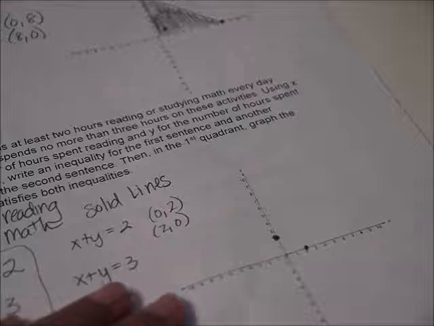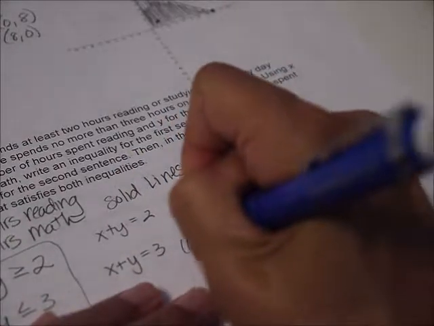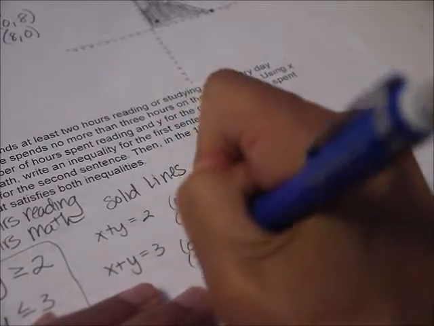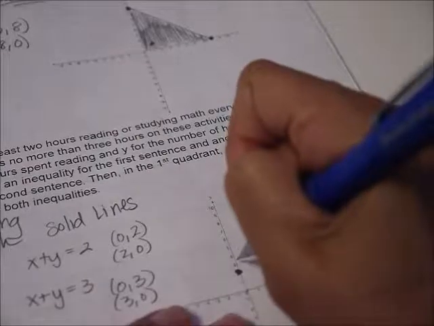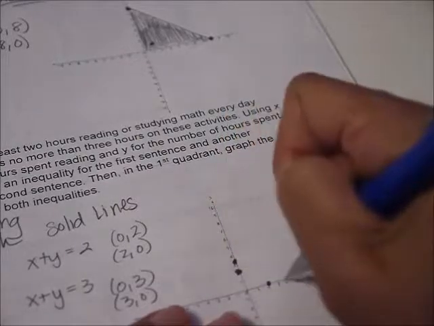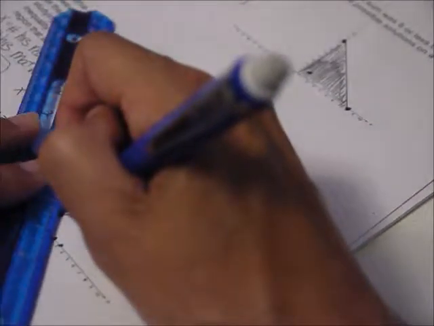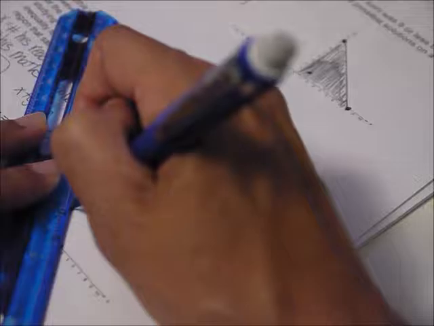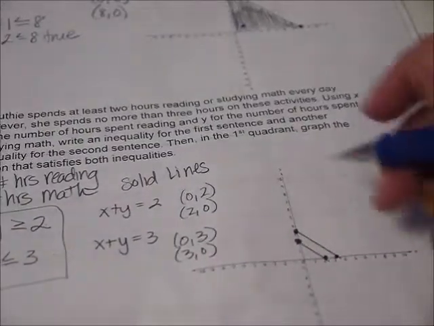So those are the 2 points for that, and the 2 points for this are 0, 3, and 3, 0. So it's going to be a very small space here on our graphs. I'm going to do those lines, and there. And we're probably going to be between them.